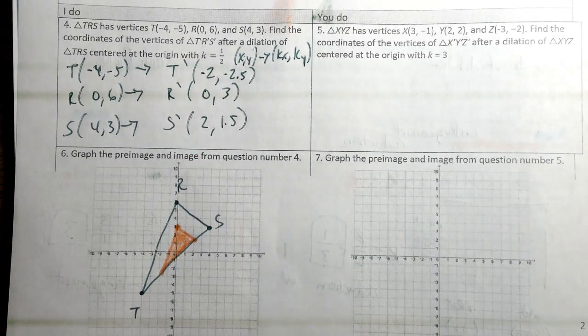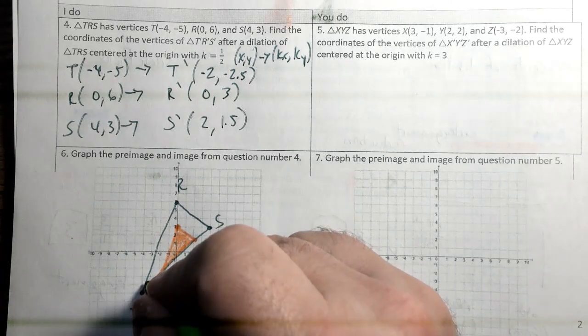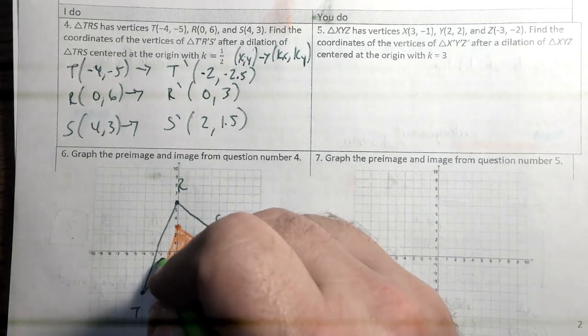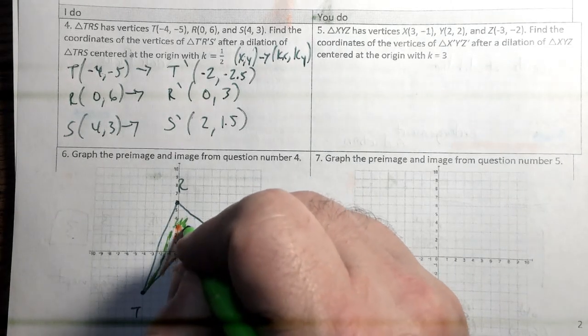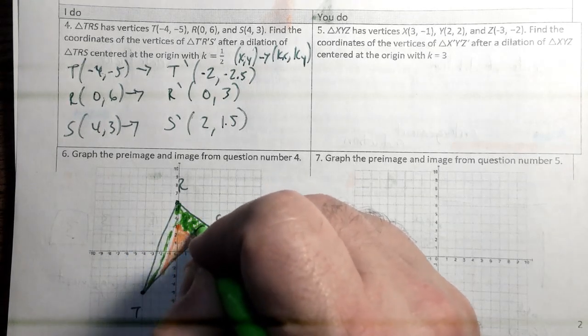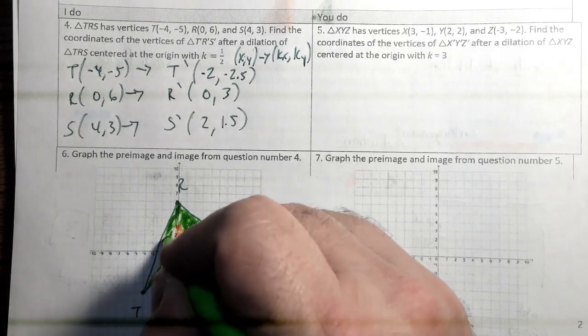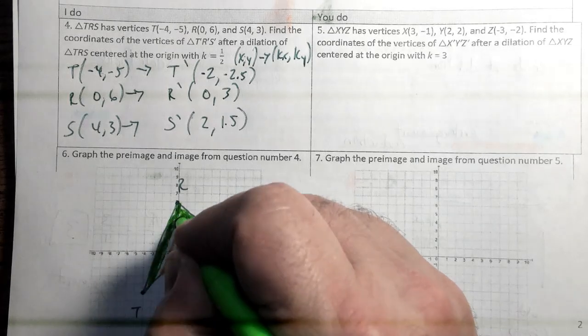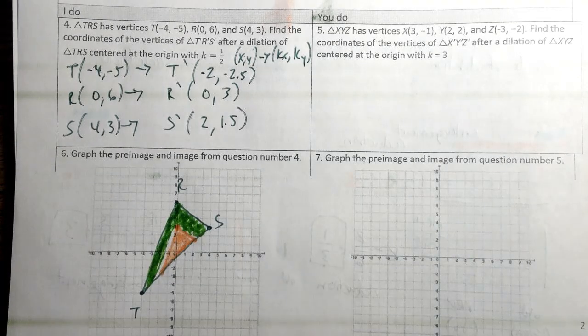All right, see, let me try to color this in. This highlighter may be a bit much, but let's see. A little bit of the color in here. Mr. Whitlock pretending to be Bob Ross here or something.